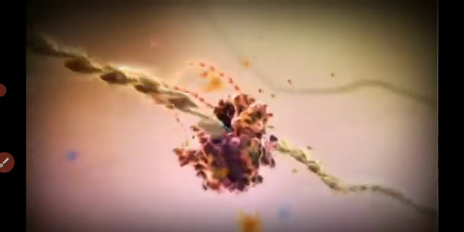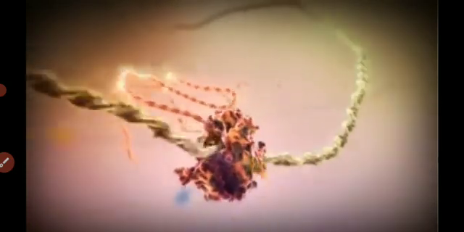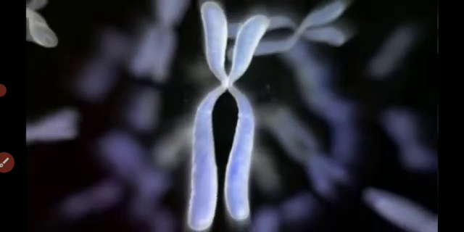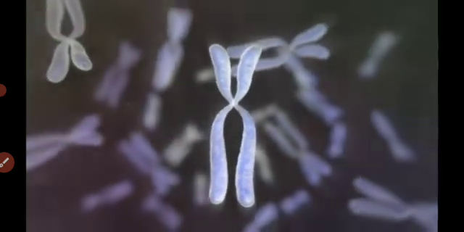Encoded within the structure of DNA is the information necessary for building every protein required for cellular function. In this case, the protein instructions being copied are for a protein which functions during cell division. Once the necessary proteins are produced, the cell is able to divide.